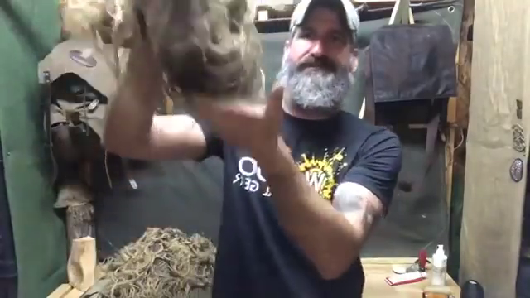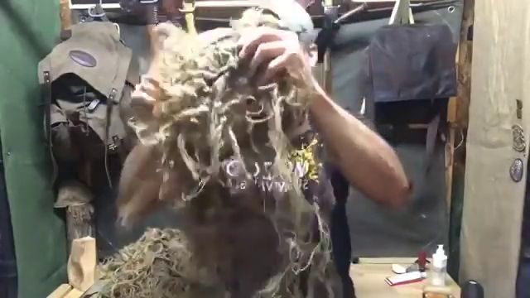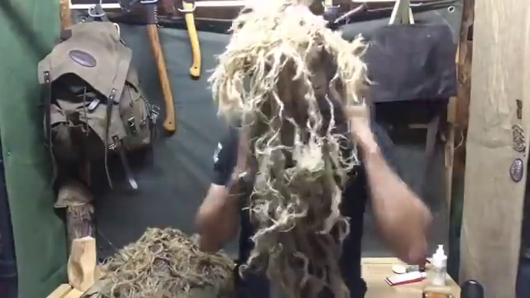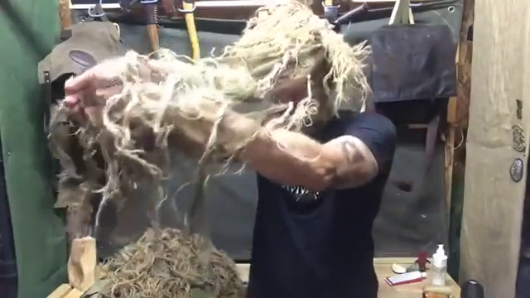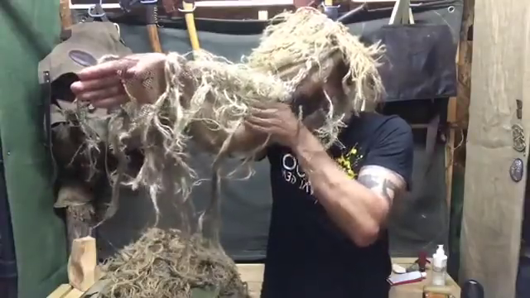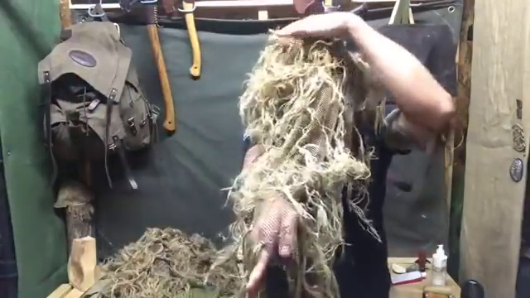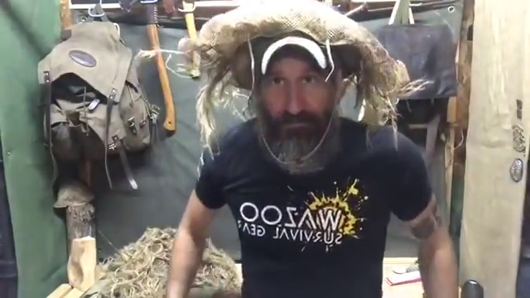But when I unroll that, I've got a veil that has just a little bit of material in there. And once I get behind the gun, I've got enough to go up over my rifle, so my scope would be up here. And I can see directly through that, but it breaks up the outline, breaks up the pattern. So that's how I do mine.